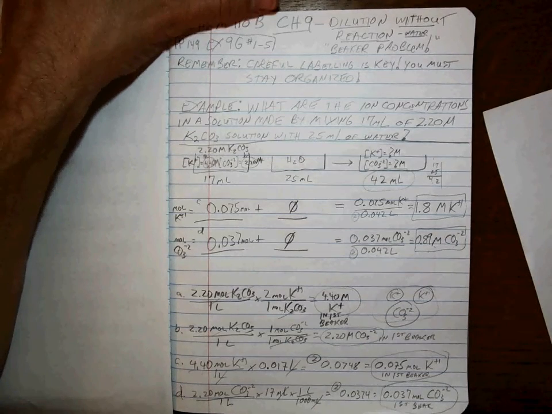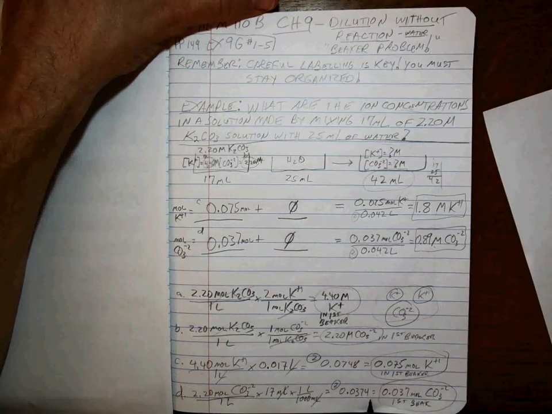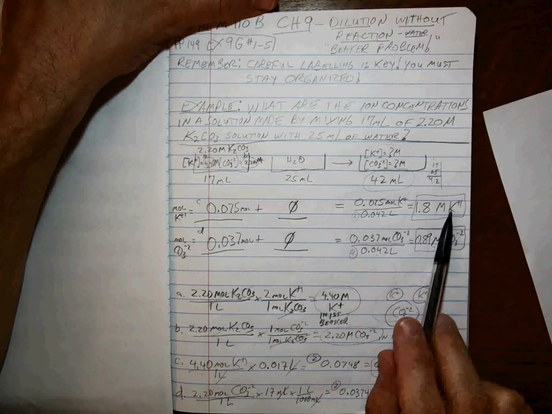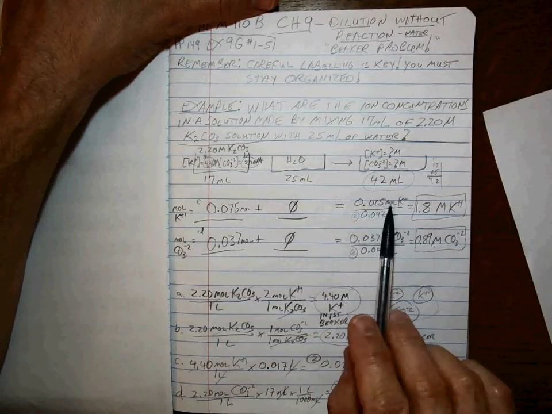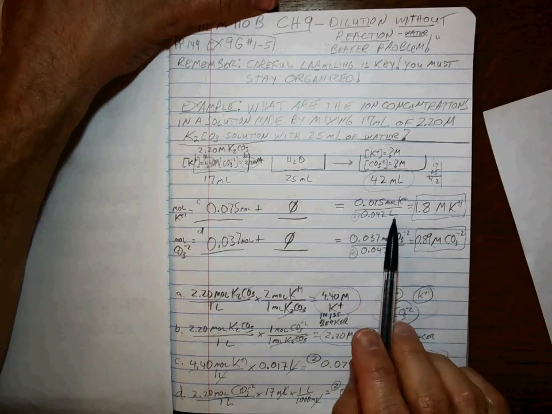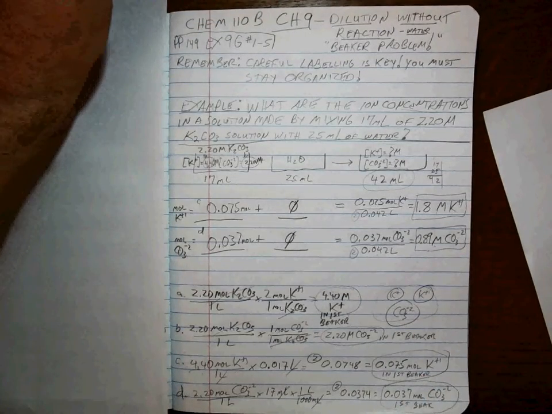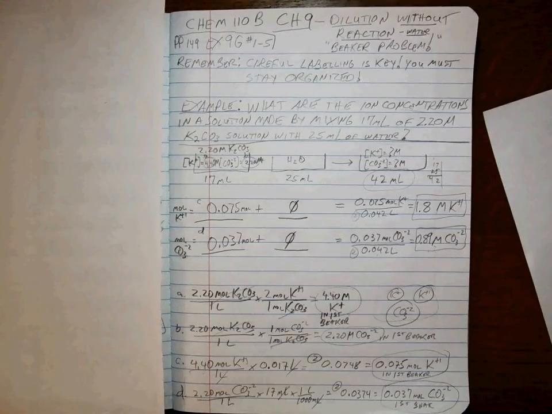Okay, that's it. This is not hard. These calculations are simple. Addition and subtraction is simple. Taking concentration from moles and volume in liters is simple. The key to this is being careful and organized. Give it a try, 9G, 1 through 5. Good luck.